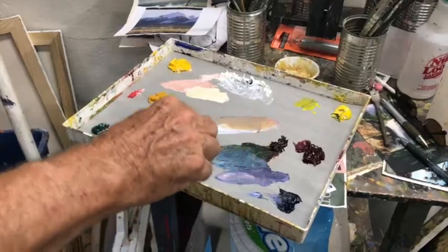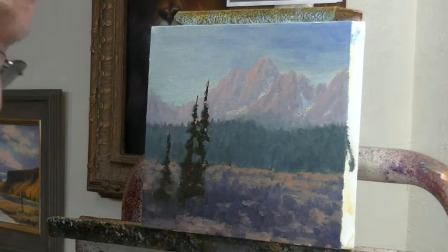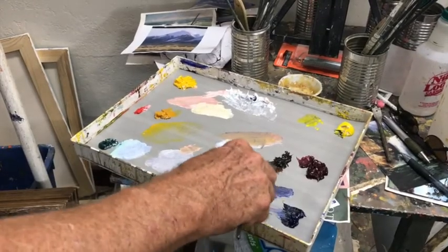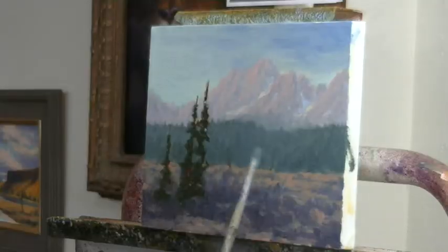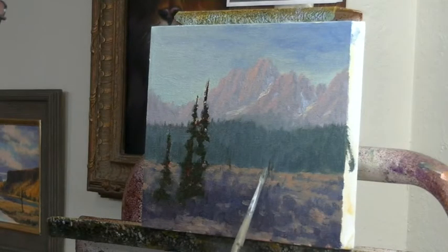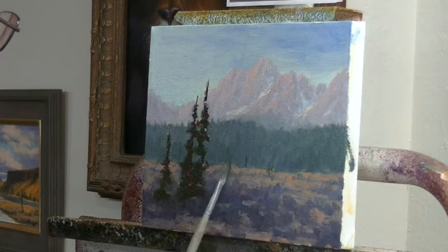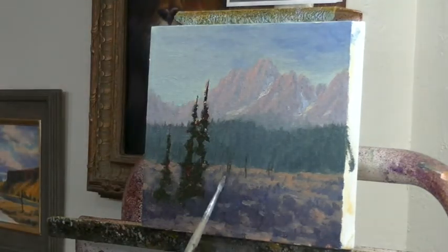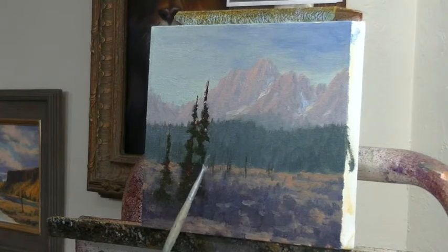One of the things I need to do, I'm taking that tree color, my foreground trees, and I put a little more blue and white in it. Let's see, it's got to be a little darker than that. What I want to do is just have a few little clusters of trees coming across that prairie. So it isn't just a big bare prairie with one little stand of trees here in the foreground.